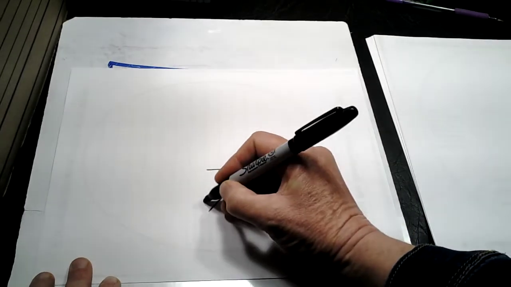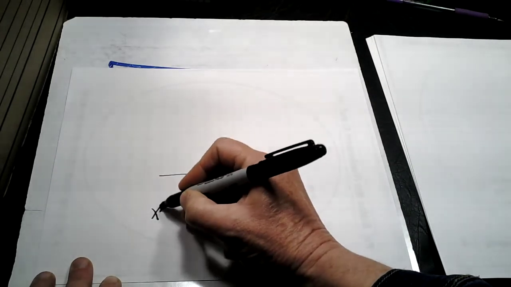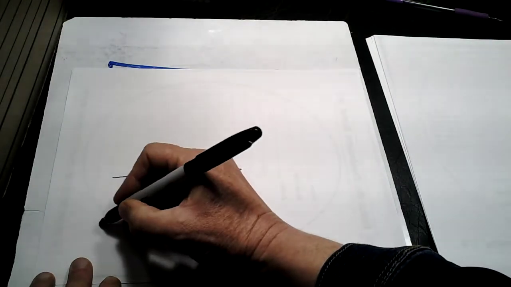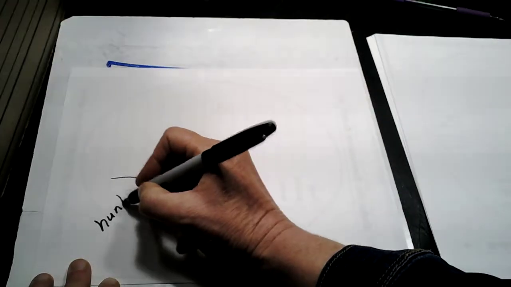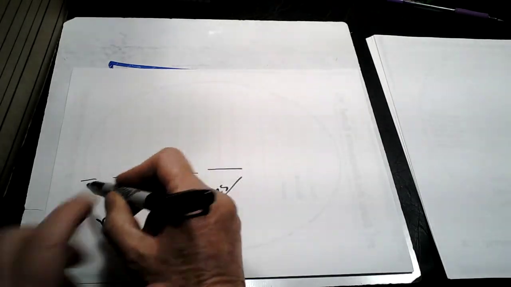We have our ones place, and 10 times more than that is our tens place. After that, of course, comes our hundreds place, and then our thousands, and then our 10,000s, and so forth.